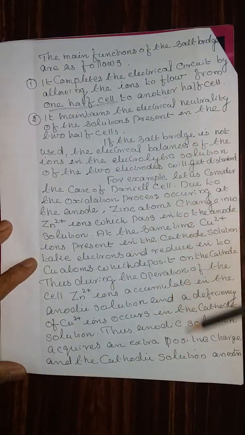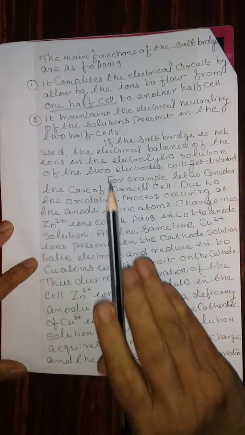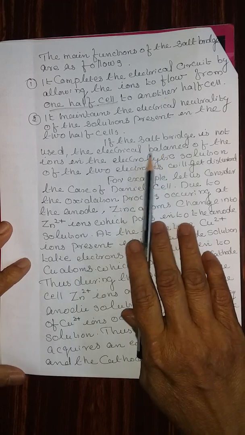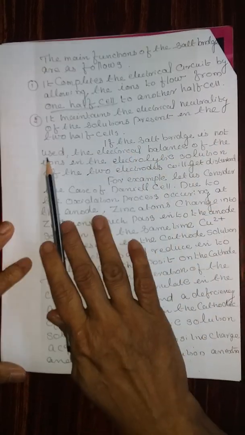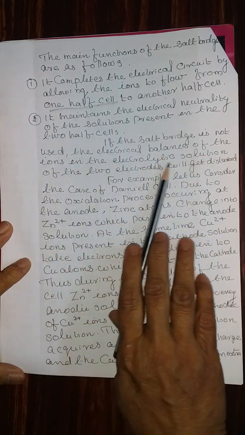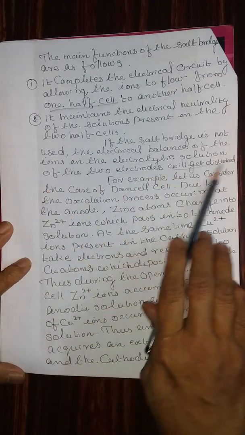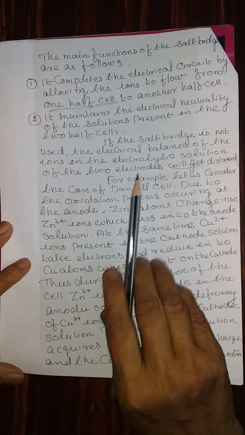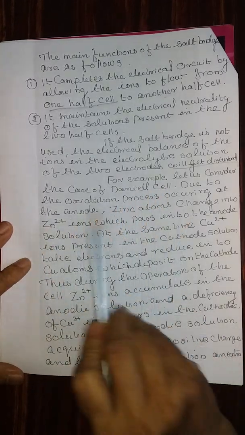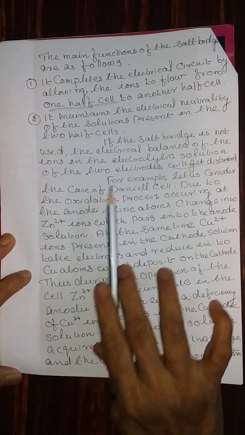Now we are going to explain how it maintains the electrical neutrality. Explain the mechanism involved in the salt bridge. If a salt bridge is not used, the electrical balance of the ions in the electrolyte solution of the two electrodes will get disturbed. That means without a salt bridge we cannot make a communication between the two electrodes, for example the solutions of our two half cells.